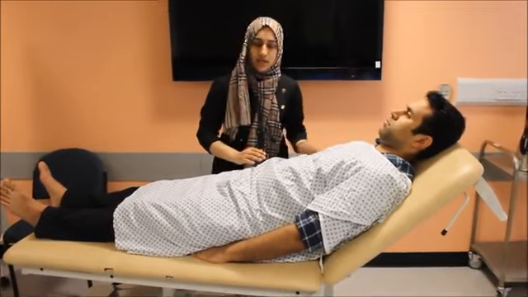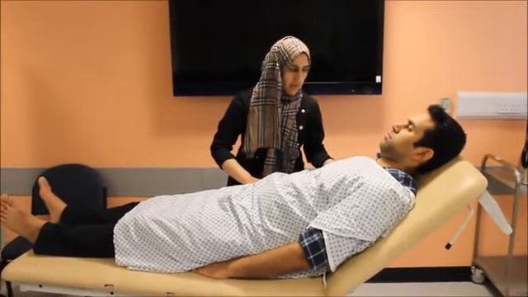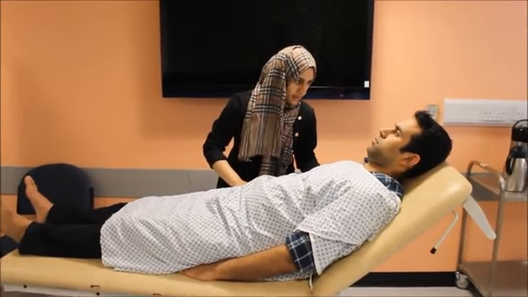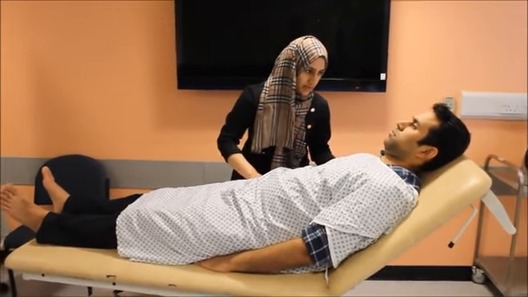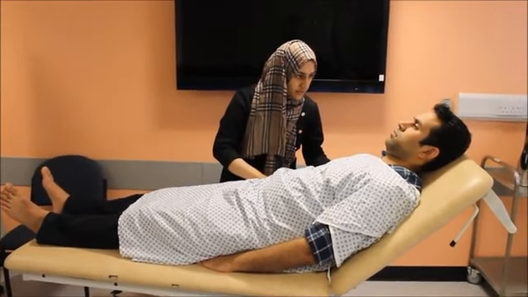Spleen and liver are important aspects of the lymphoreticular examinations. I will be gently palpating your tummy. If you feel any pain or discomfort, please do let me know. And if you could please take deep breaths for me.